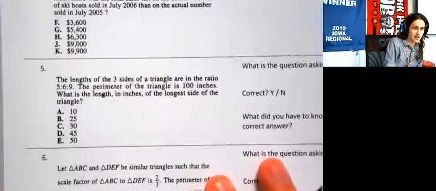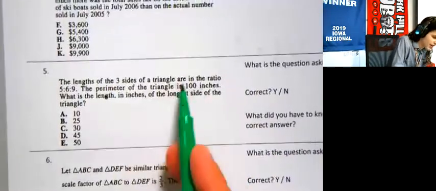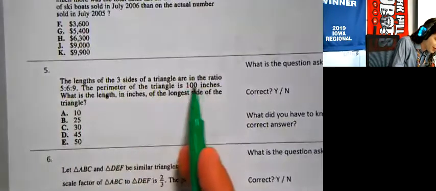Let's take a look at number 5. I'm just going to kind of hop around. I've got a few in mind I want to look at. The lengths of 3 sides of a triangle are in a ratio 5, 6, 9, and the perimeter is 100. What is the length of the longest side?